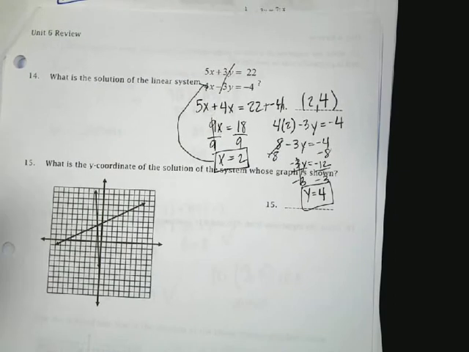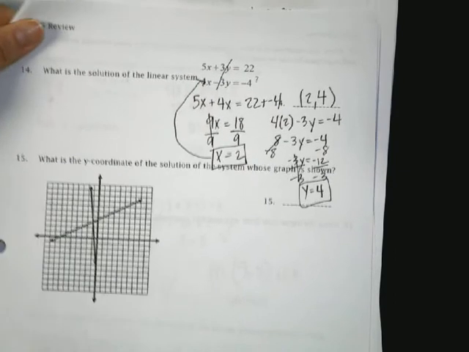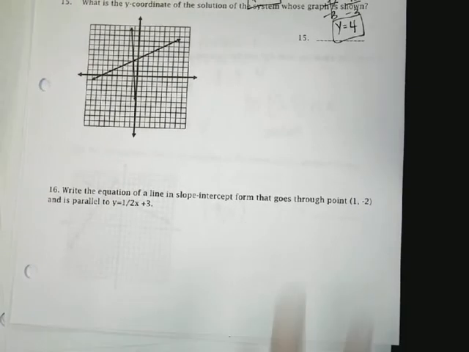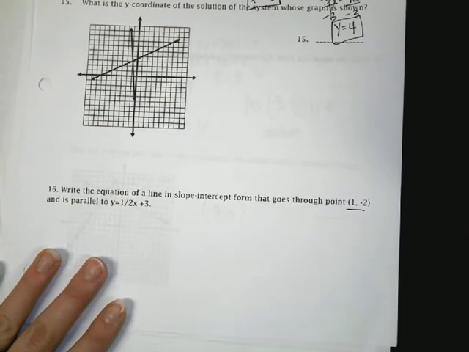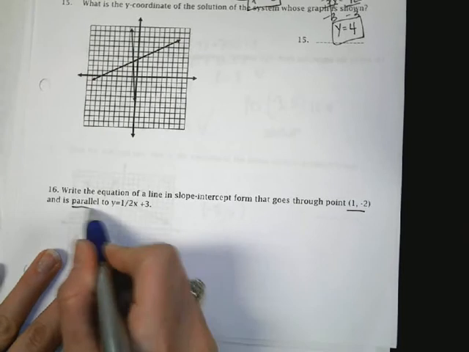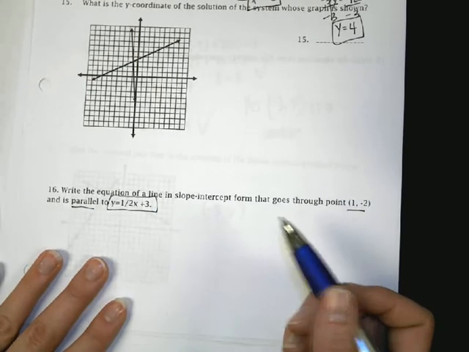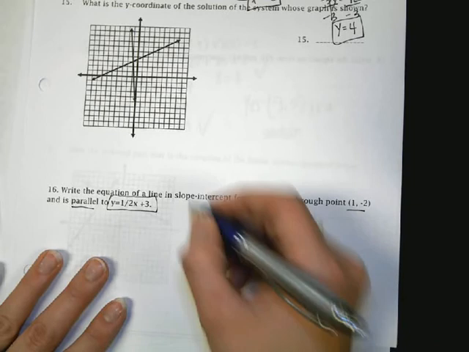The last section I'm going to work is number 16. That is a review from last unit. It's asking us to write the equation of a line in slope-intercept form that goes through this point, 1, negative 2, and is parallel to this equation. If you remember, parallel means same slope, so my slope is going to be 1/2.